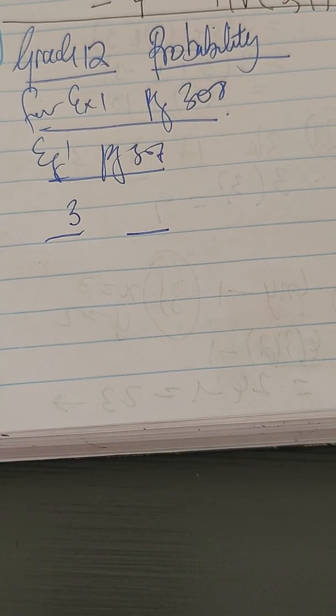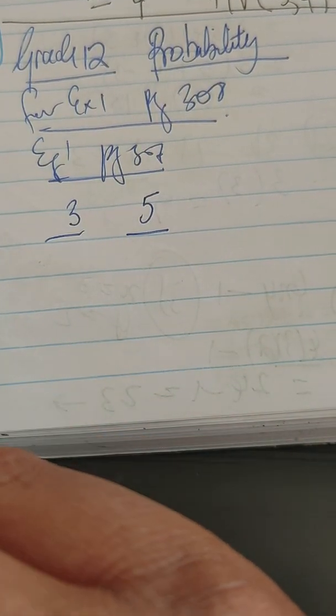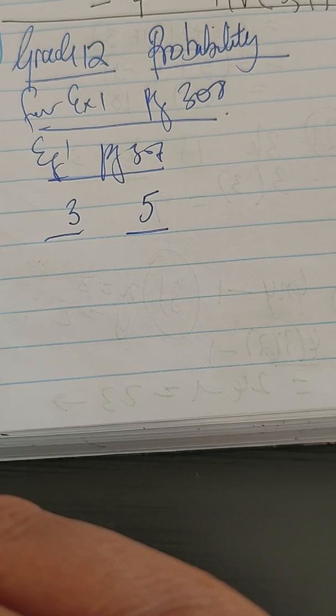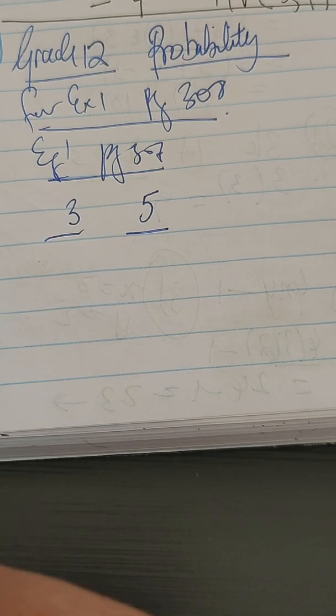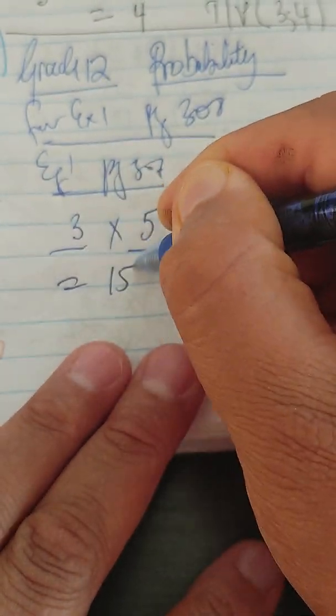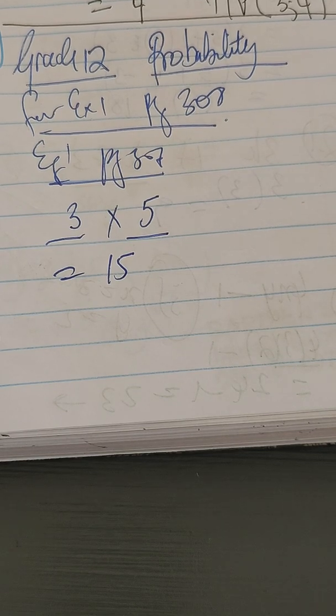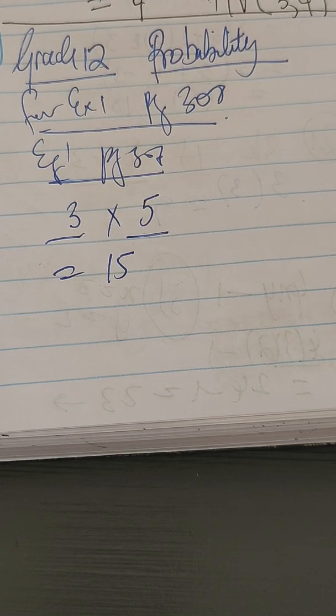So how many options do I have here? 5. That would simply be 3 times 5, which is 15. So there's 15 ways of making up a different possible combination meal from this given information.